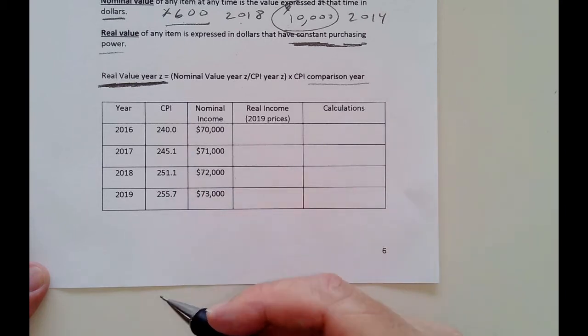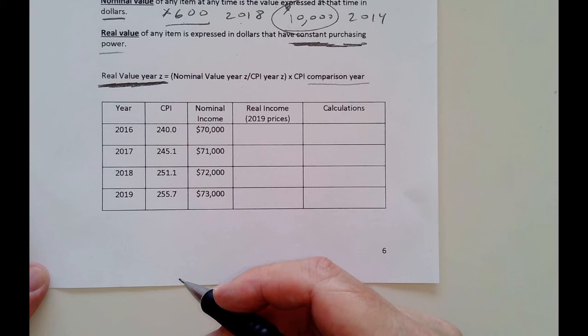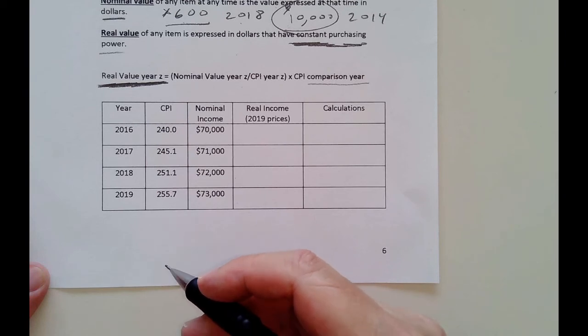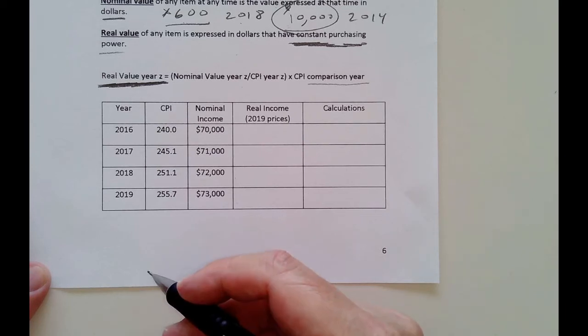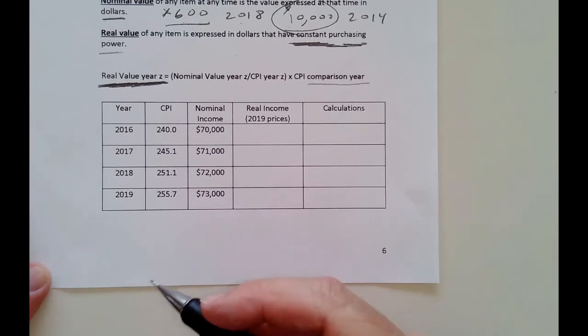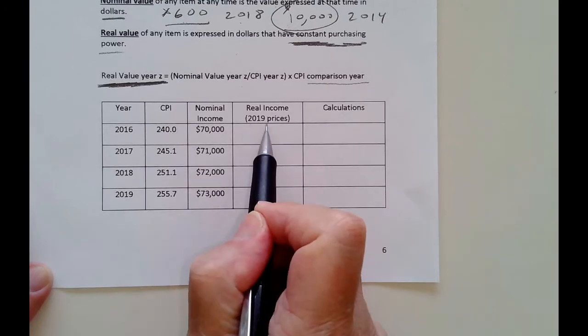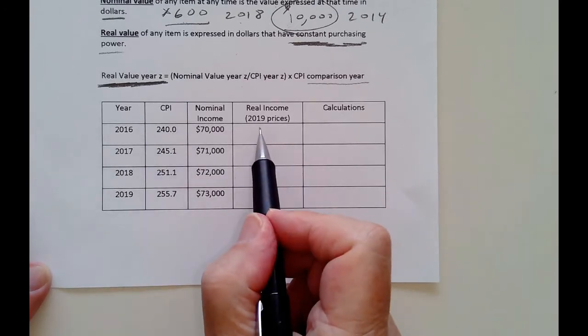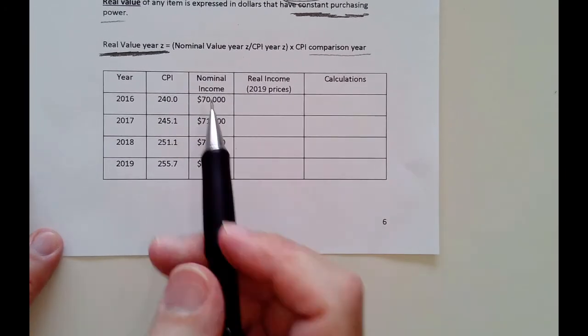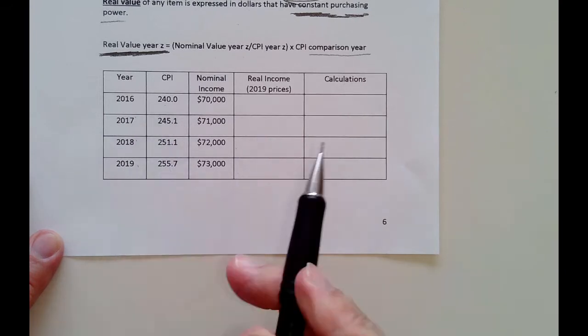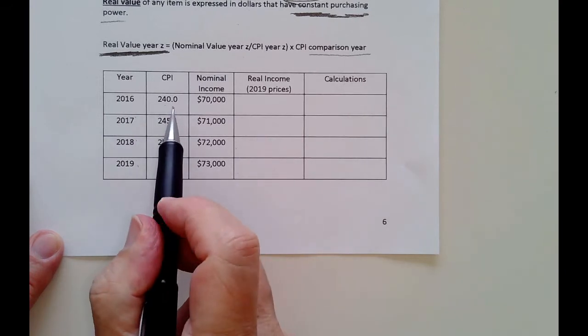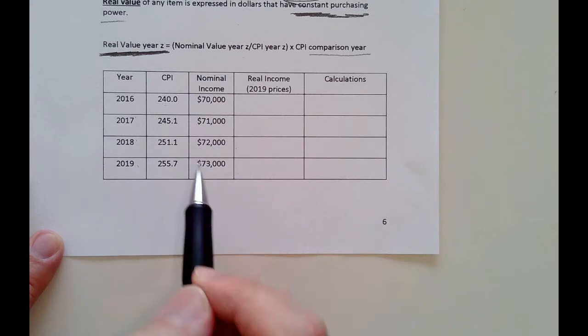If I use the base year, then that will convert all of the nominal values into real values in prices that existed during 1982, 83, 84, but people living today don't know what a dollar could buy back then. You do know what a dollar can buy today. And so I'm going to pick 2019 in this example for the comparison year. What I have over here is 4 years, and these are the actual CPI numbers for each of those 4 years. I've rounded them to the first decimal point just to make the calculations a little bit easier.